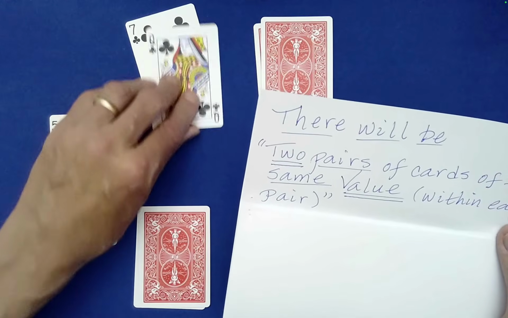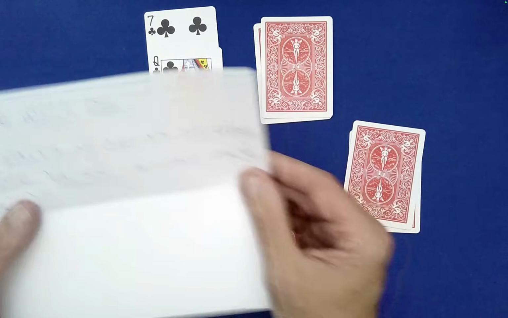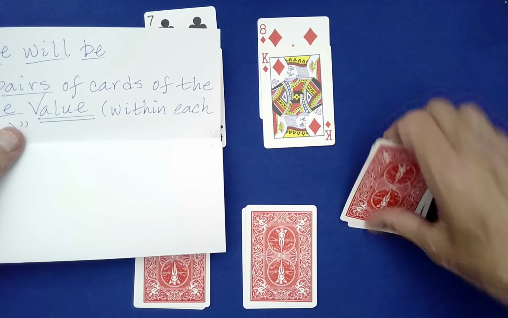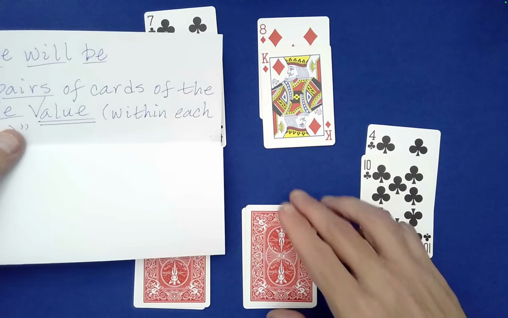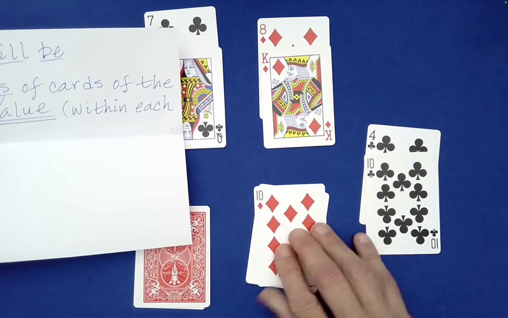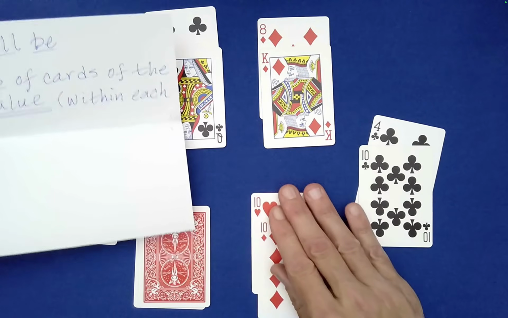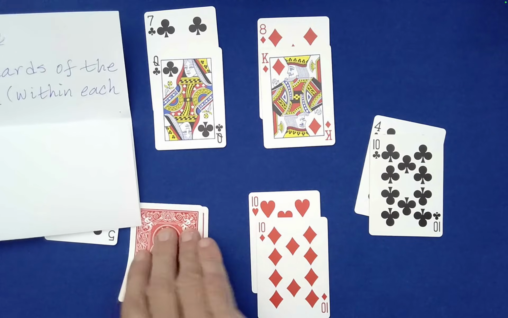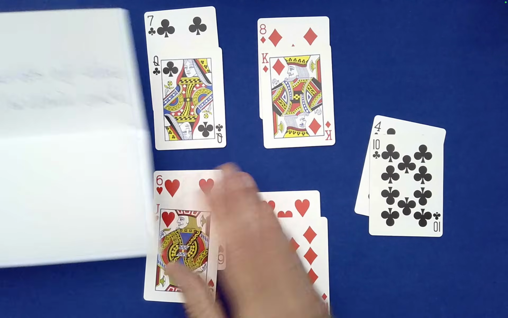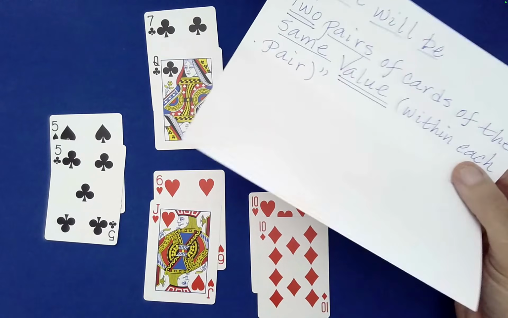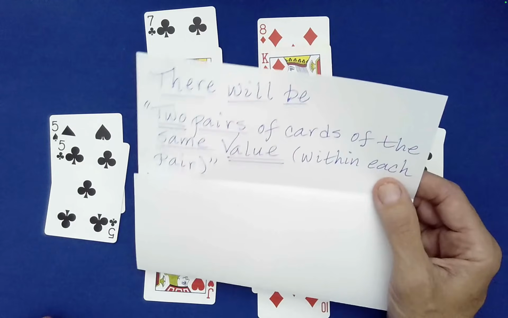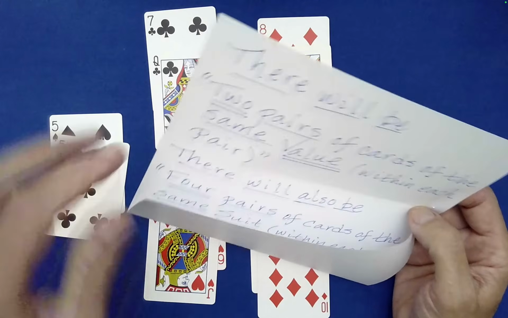Let's go over here. Okay, those aren't the same value. Those aren't the same. Okay, it's not looking too good. Those aren't the same. Oh man, we're getting down to the end, guys. Oh, we found another one. Okay, so we're just hoping that these cards are not of the same value. Oh, they're not indeed. So we got 2 red 10s and 2 black 5s. We nailed that prediction.